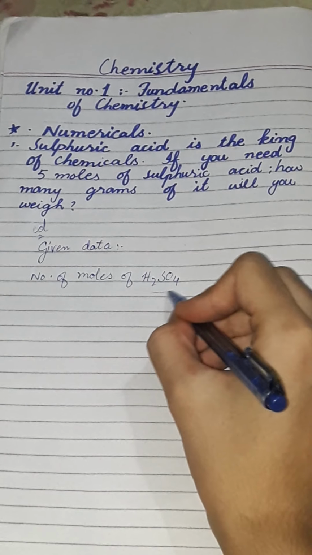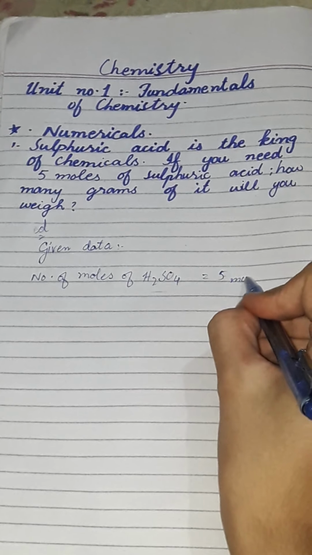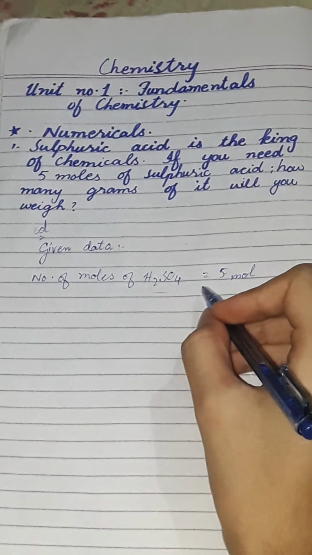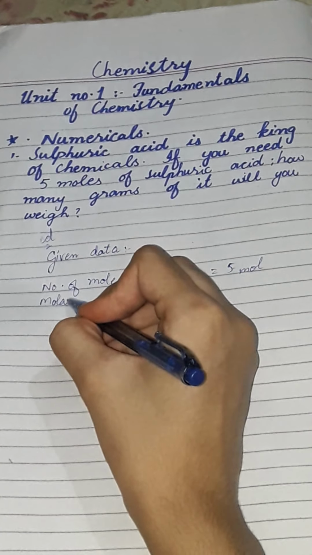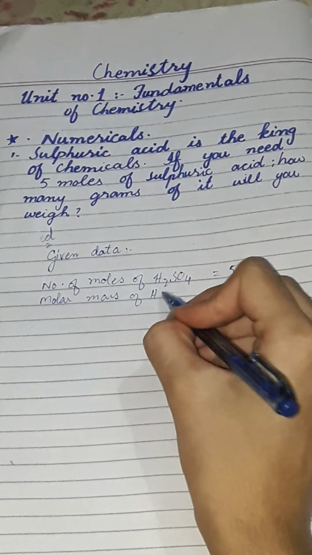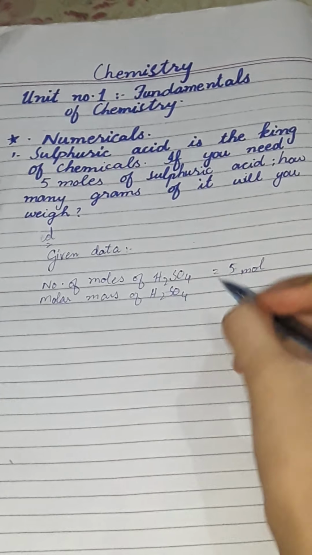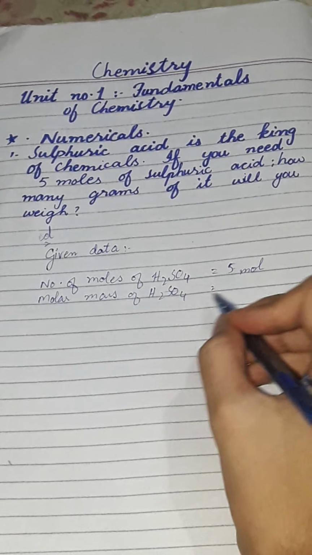H2SO4 is the chemical formula of sulfuric acid, and we have 5 moles. Molar mass of H2SO4. With the help of the chemical formula of sulfuric acid, we can also find the molar mass of sulfuric acid.